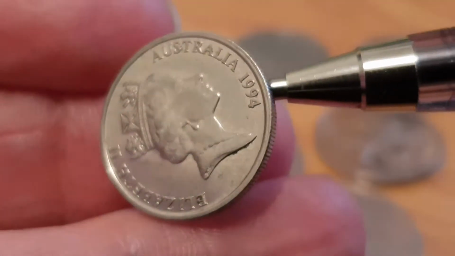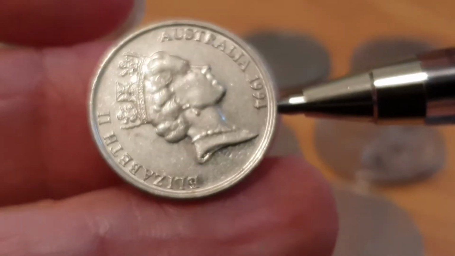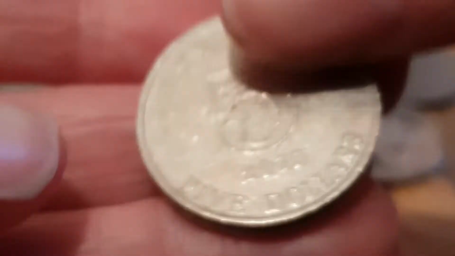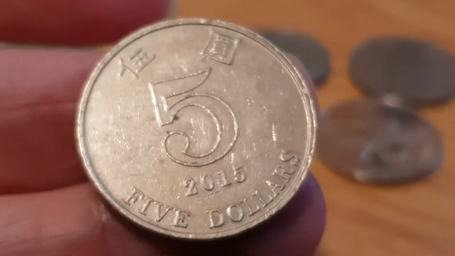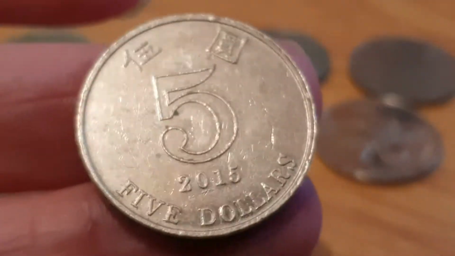So really that adds no real value to the coin. So they're actually quite common. So if we have a look at some other currencies, we've done the Australian ones. We have a Hong Kong $5. You can see it has actually the same thing. It's 2015, quite a common coin.